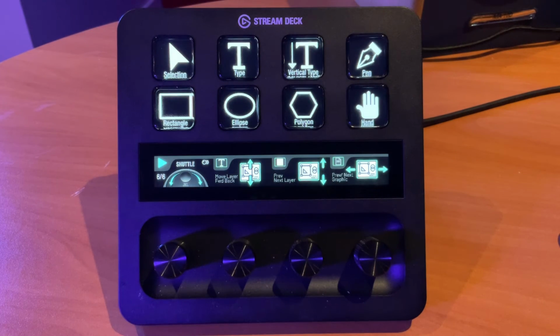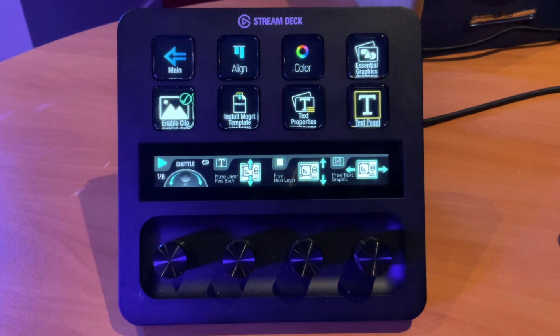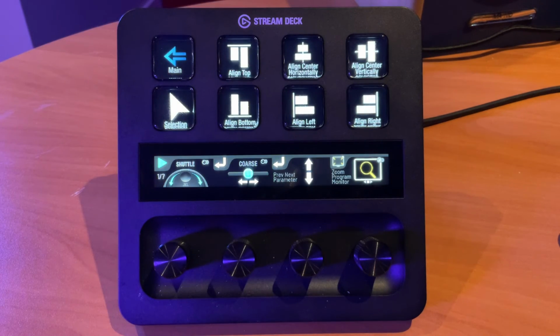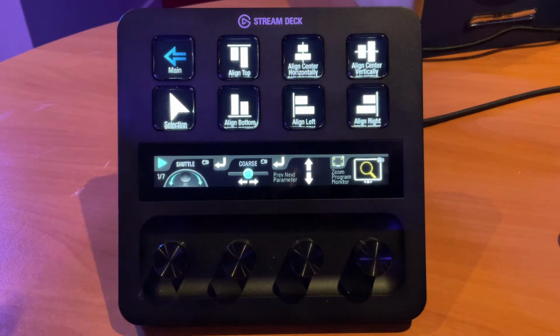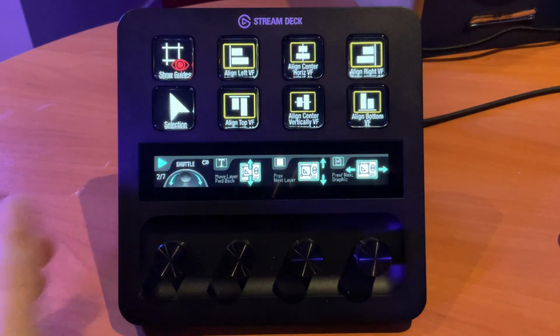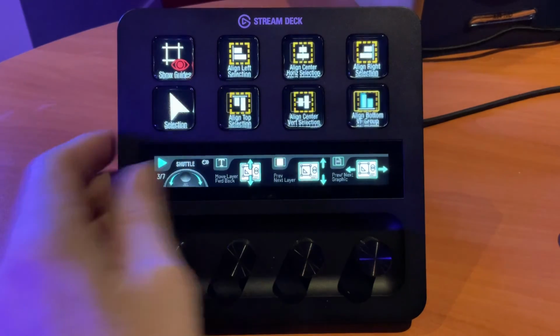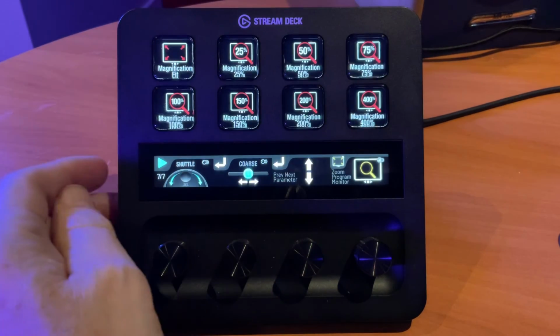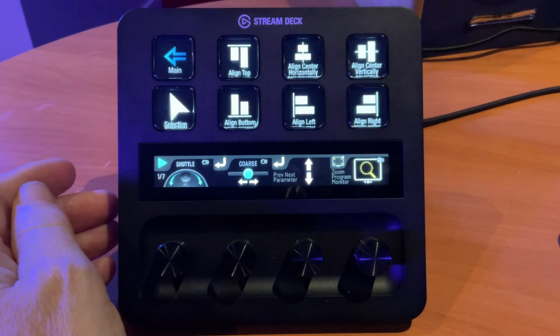Final page, once again, are layer controls. And then back to our main page. Now we have a line profile that gives us a lot of the same functions. And layer controls, nudge controls, and our parameters.